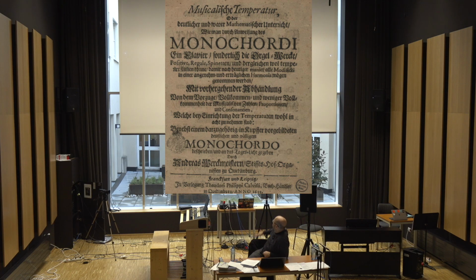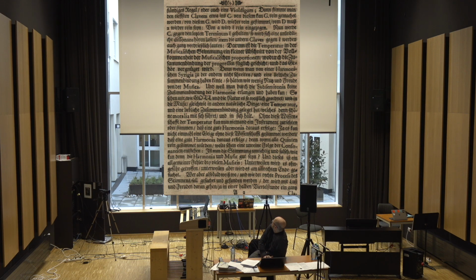So let's have a closer look at the title page of a book by Andreas Werckmeister from 1691. Here I just want to quote one little sentence: "Und weil man durch die Subsemitonia keine Zusammenbildung der Harmonie erlangen und haben kann, so sehen wir, wie Gott und die Natur es so weislich geordnet und in die Musik gleich wie in andere natürliche Dinge eine Temperatur und eine liebliche Zusammenbildung gelegt hat, welches schöne Moralia mit sich führet und in sich hält."